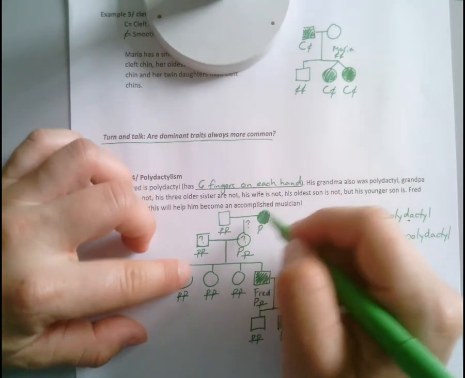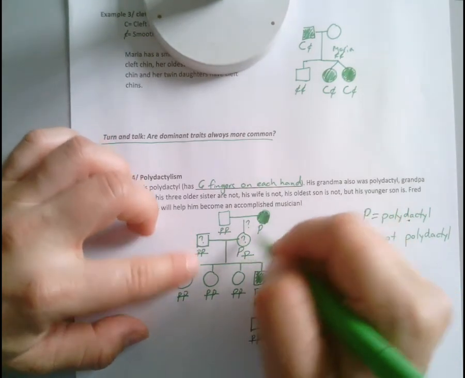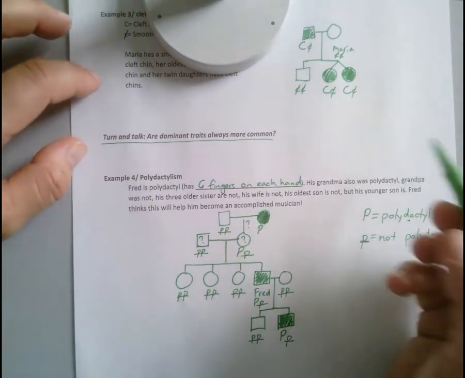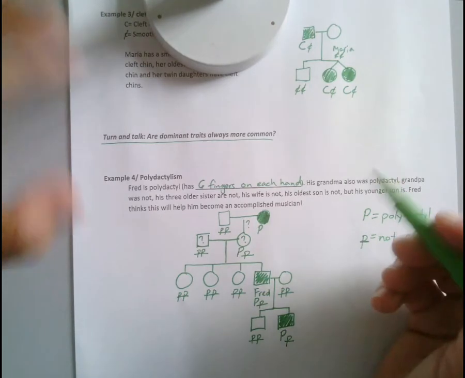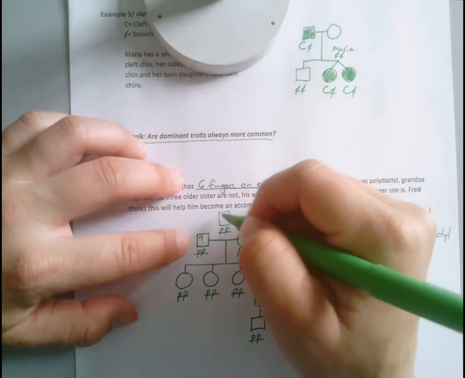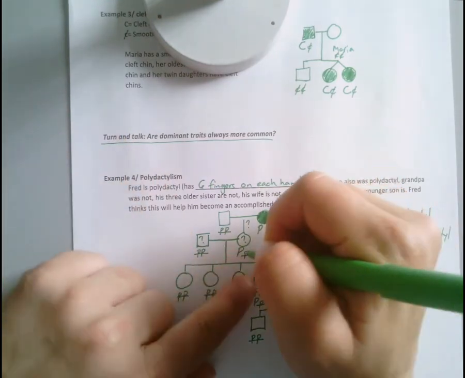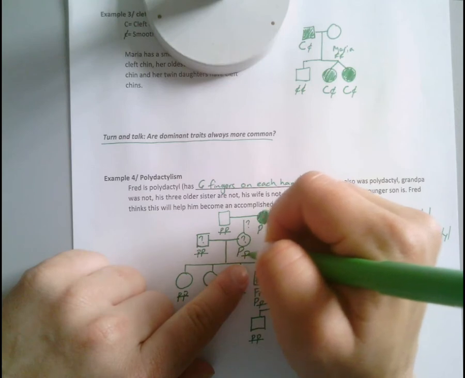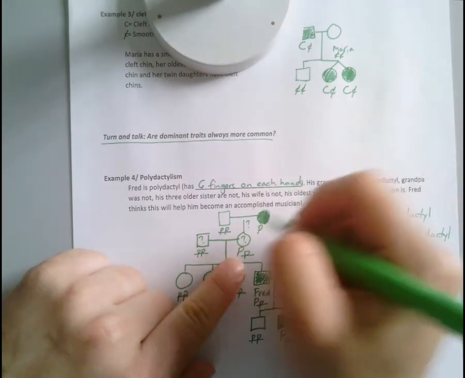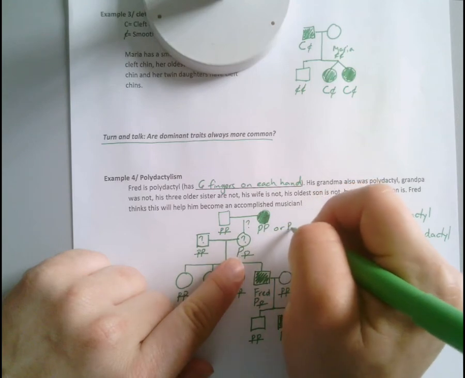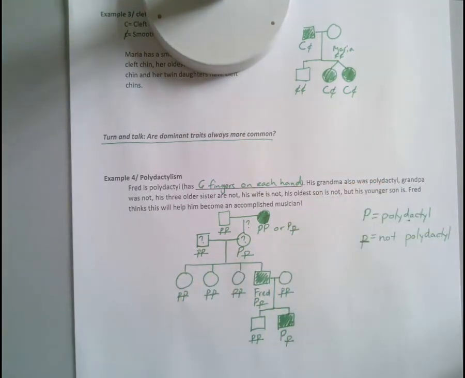And then if we're thinking about this, okay, as a possibility, really for grandma, so this is grandmother. Grandmother, in this case, we only know that she contributed the capital P, and this person has the lowercase p from the dad. So she could potentially be homozygous dominant or heterozygous, and we're just not sure based on the information we have.